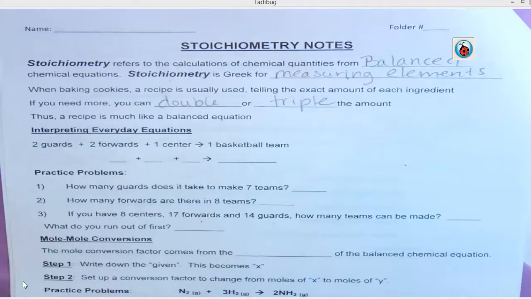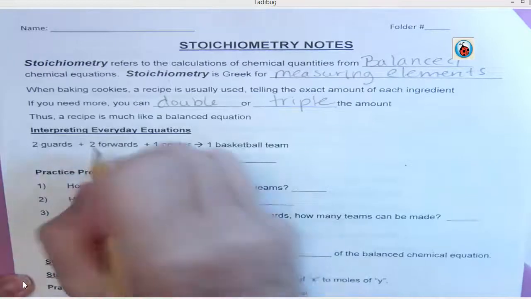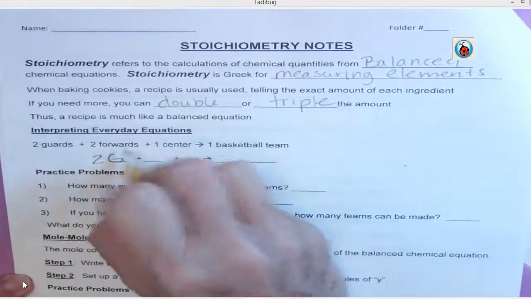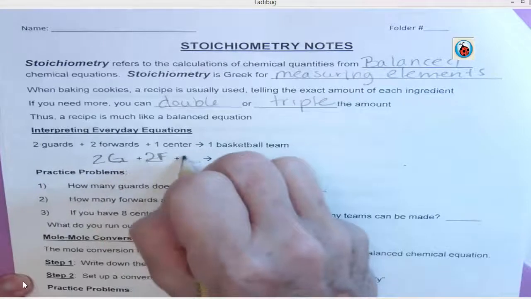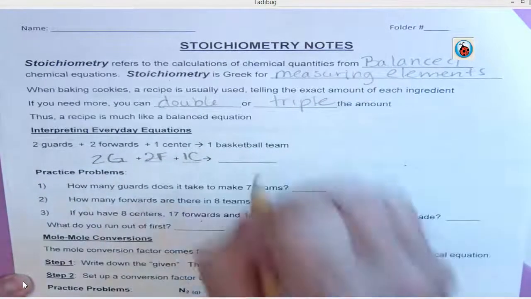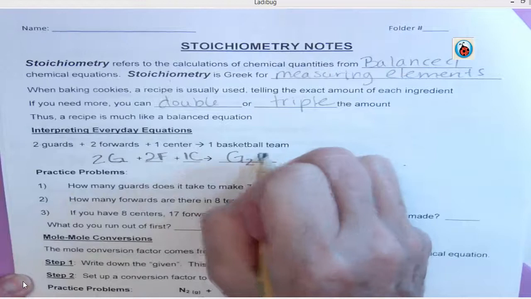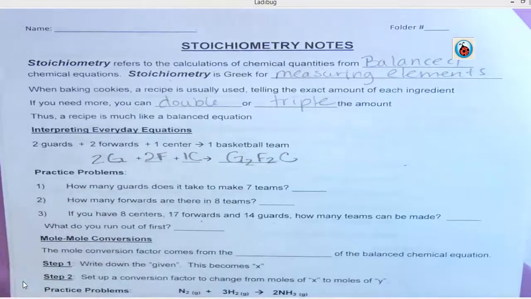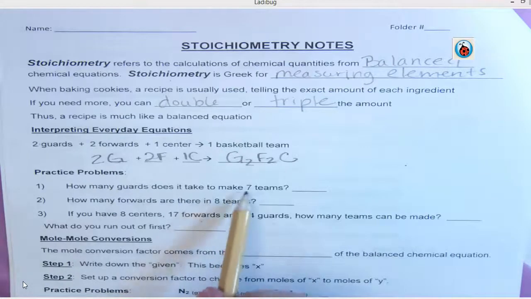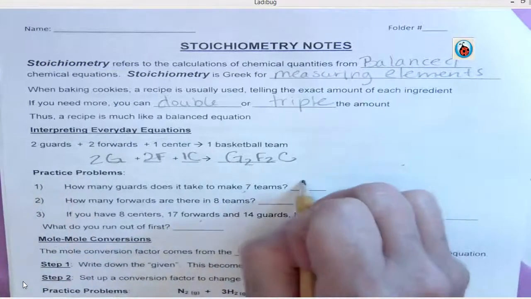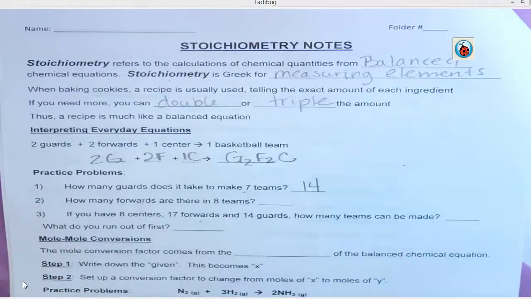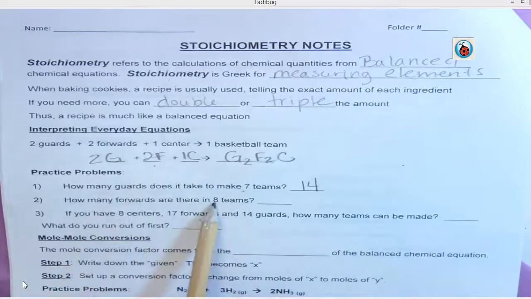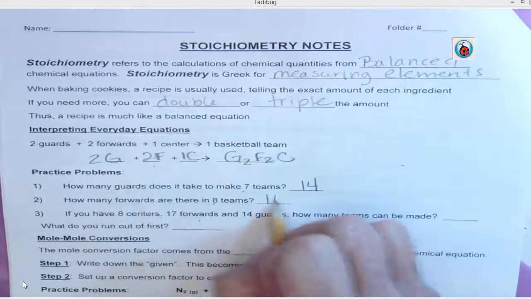Okay, let's look at another everyday example. To make a basketball team, we're going to need 2 guards, 2G, plus 2 forwards, and 1 center. And that's going to give us a team, this chemical equation for a team. Okay? And so say we wanted to make 7 teams. How many guards would we need? Well, 7 times 2 is 14, right? How many forwards would we need for 8 teams? So we would need 16.